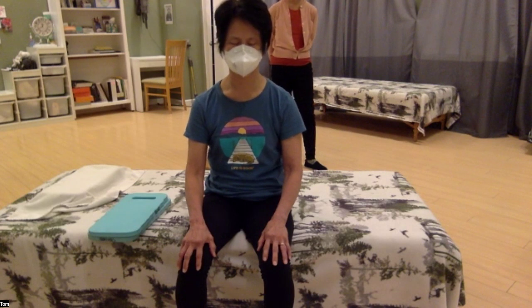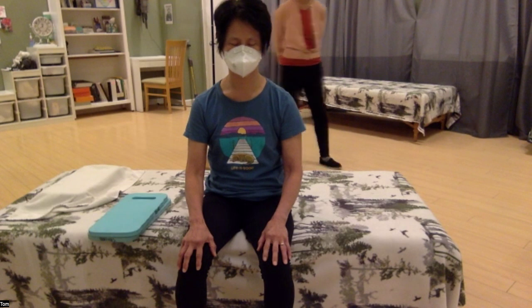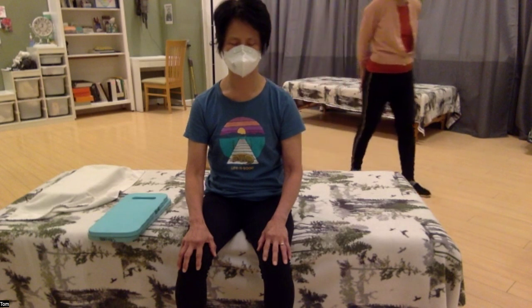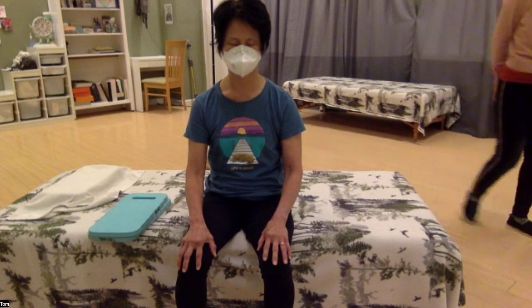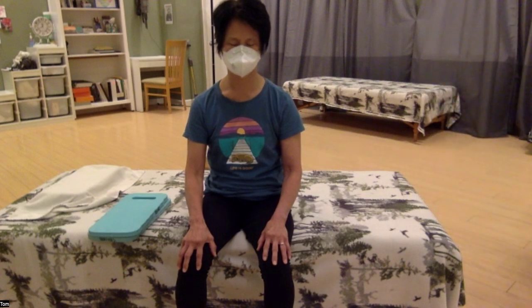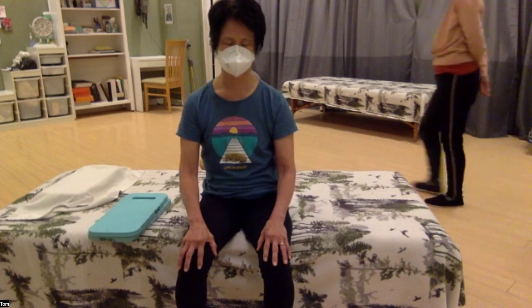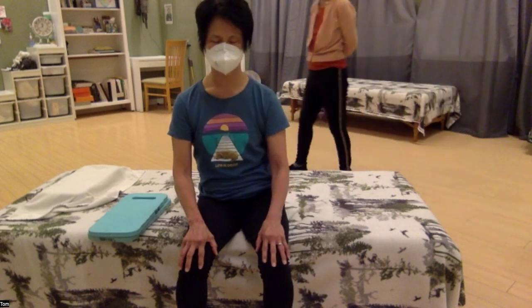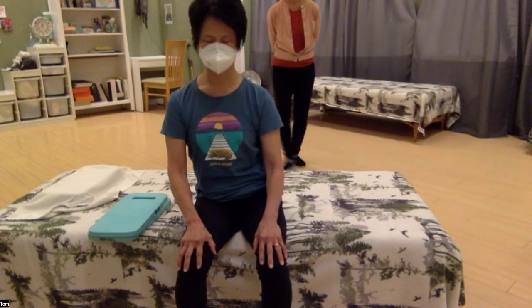Okay, left one a little clearer. Okay, so you're gonna shift your weight to the right sit bone. And then slowly shift to the left sit bone.